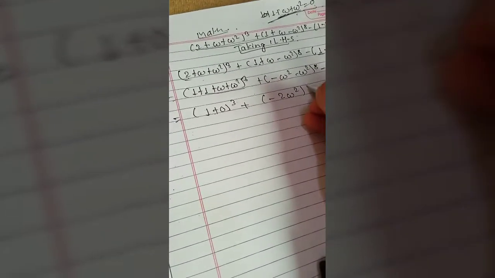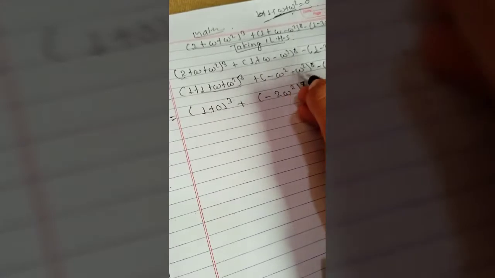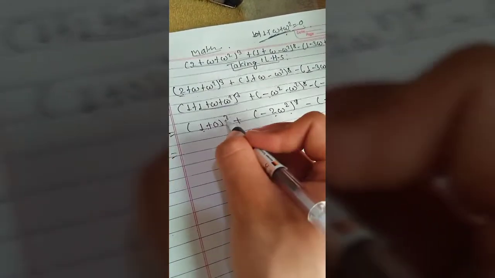Minus 2 omega, omega square whole power 8, minus 2 omega, given minus 3 minus 1, then minus 4 omega power 4. Then 1 plus omega plus 1, into 1, any power of 1 is equal to 1.